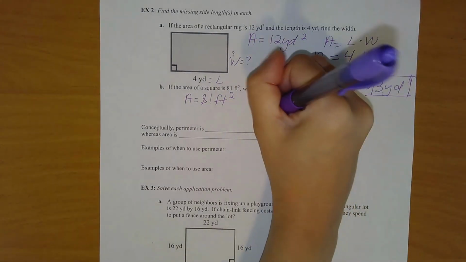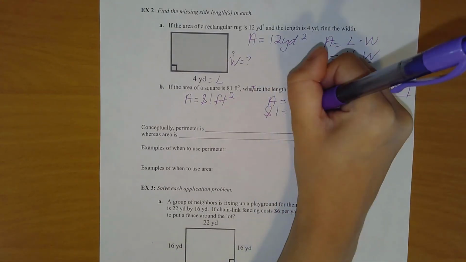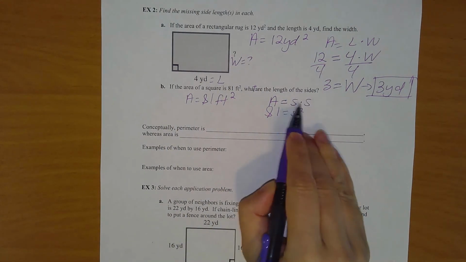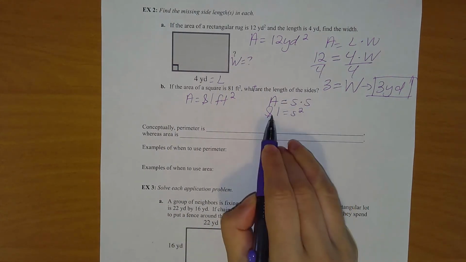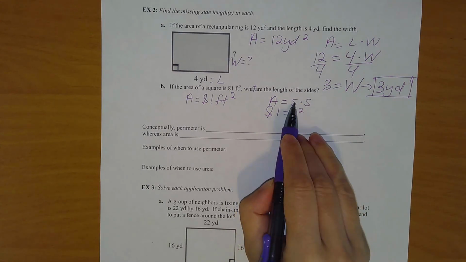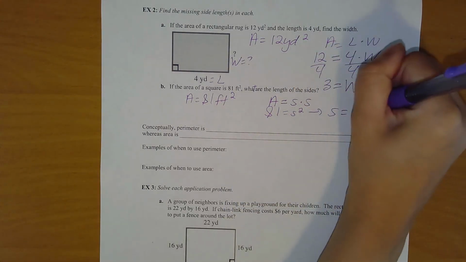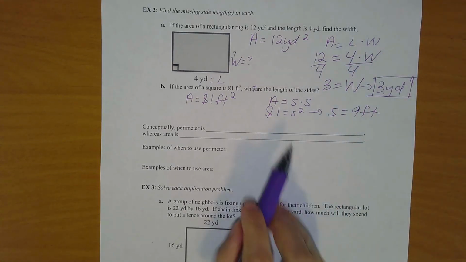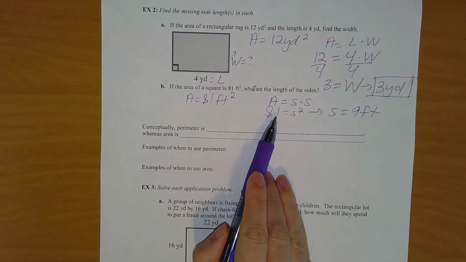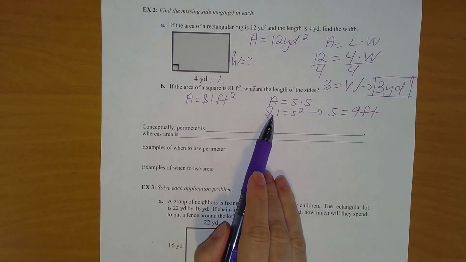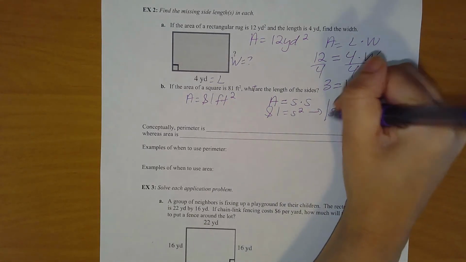So I've got 81 equals side squared, or what two numbers multiplied by itself give you 81? Well, 9 times 9 is 81, so that means that my side length is 9 feet. Or if you want to do it in your calculator, the opposite of squaring is square rooting, so you could also take the square root of 81 to get 9 feet.